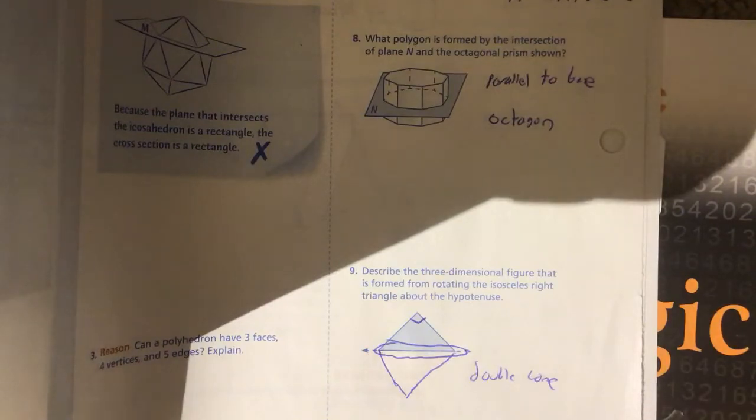So this concludes the video. Again, you learned Euler's formula, how to calculate cross sections of polyhedrons, and describe rotations of polygons about an axis. Sorry for the cutoff on the video, but again, these examples will help you solve the questions later on.